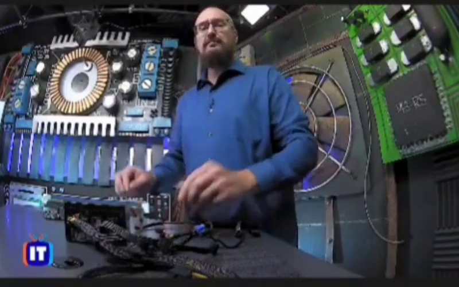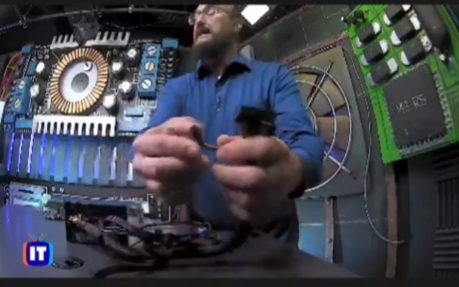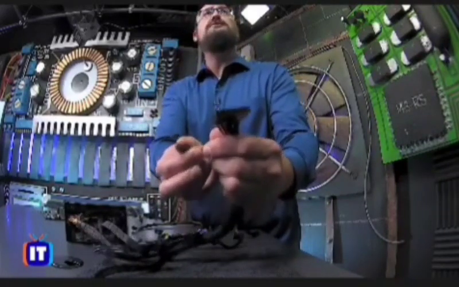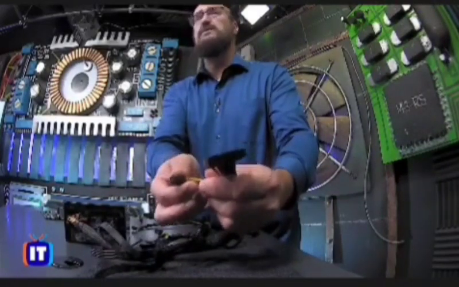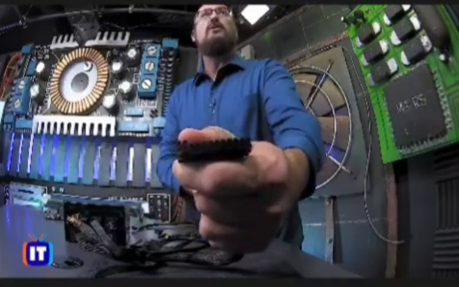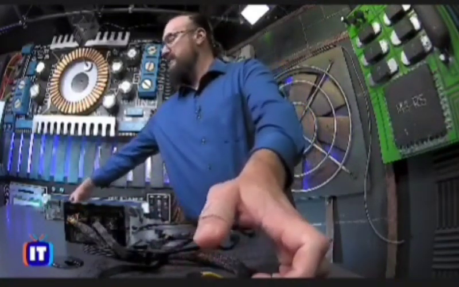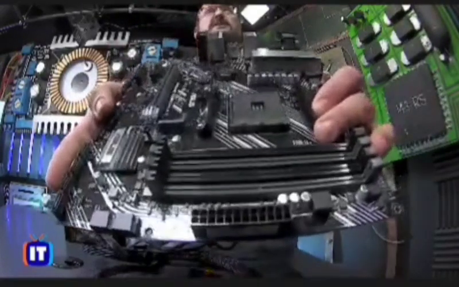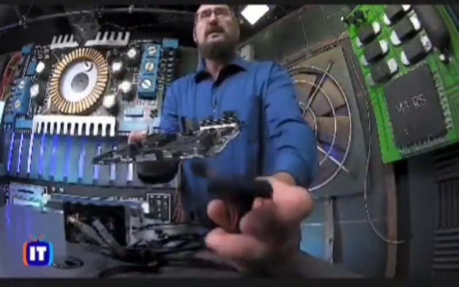Now, as the standard progressed, the PCIe bus came along, and it's very power hungry, so this 20-pin connector would no longer suffice the power that we needed on our motherboard. So they came out with what is known as the 24-pin standard. That 24-pin standard is what you see on ATX form factors right here today.